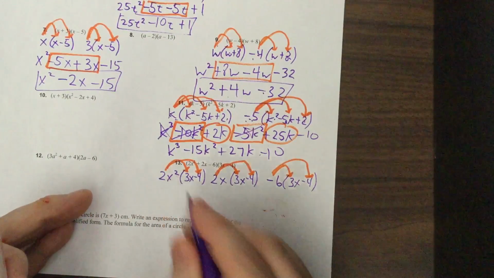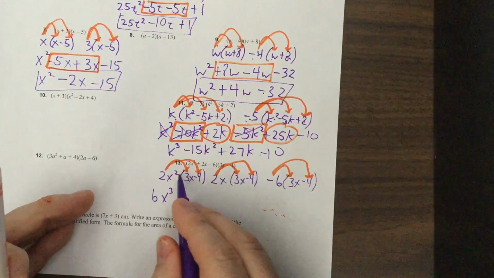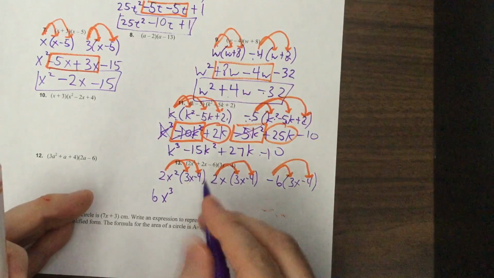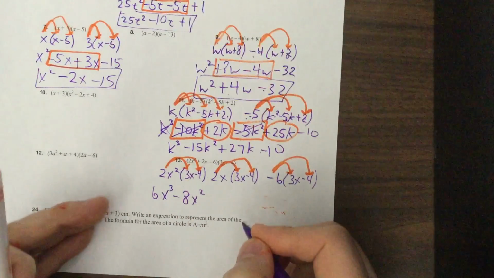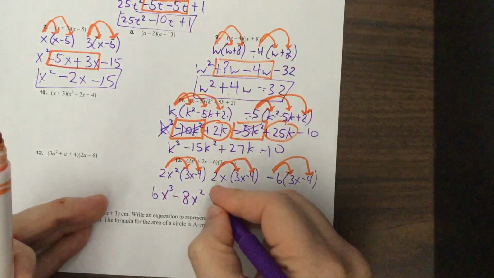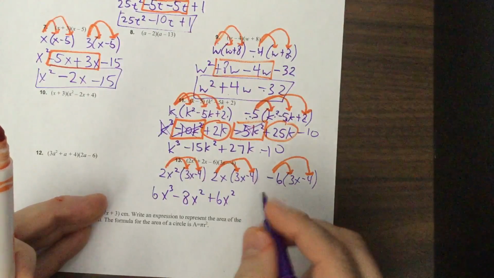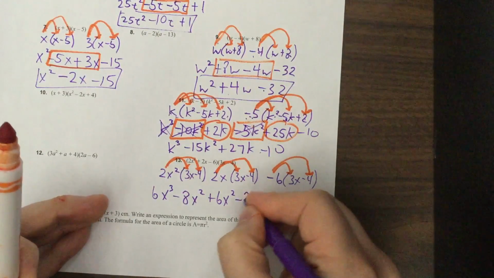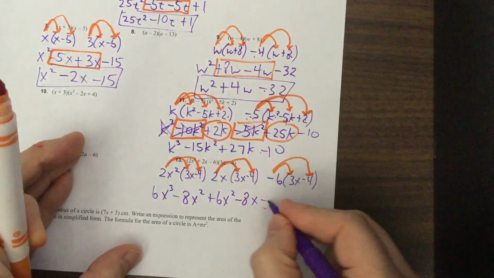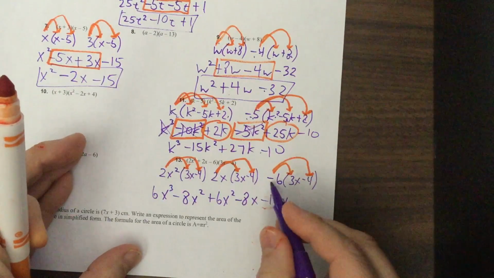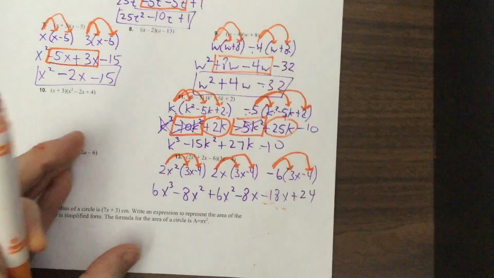2x squared times 3x, 6x cubed. 2x squared times minus 4, minus 8x squared. 2x times 3x is 6x squared. 2x times minus 4, minus 8x. Negative 6 times 3x, negative 18x. Negative 6 times negative 4, positive 24.